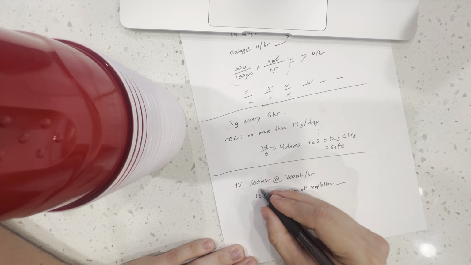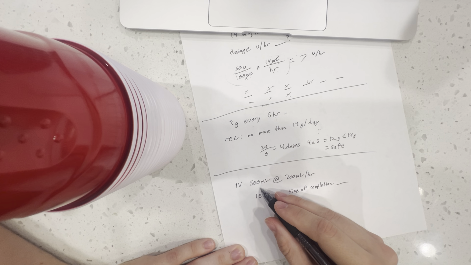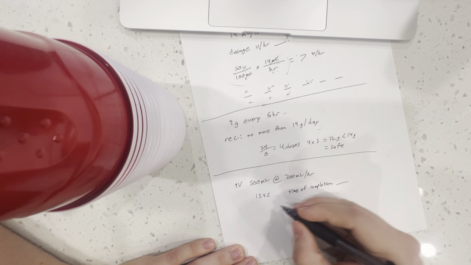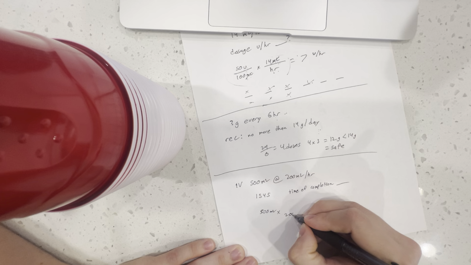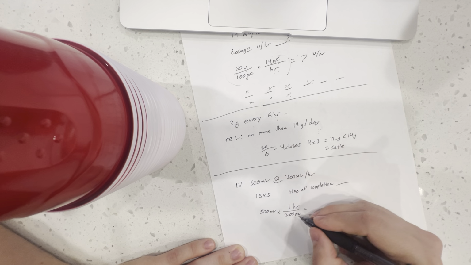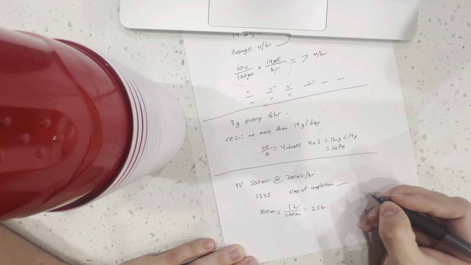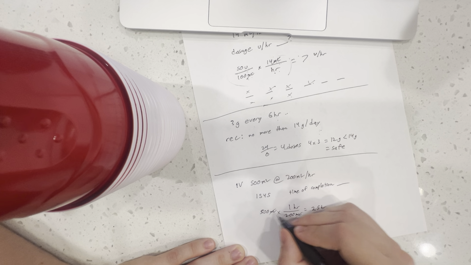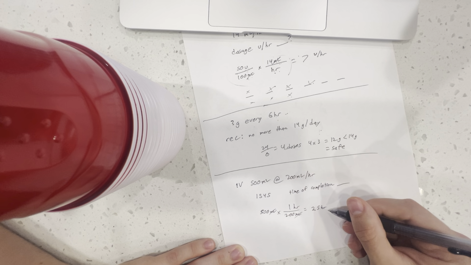So let's see, we have 500 milliliters, 200 milliliters per hour. So I can figure out, let me pause and think about this for a second. So 500 milliliters, we have 200 milliliters per 1 hour. So 500 divided by 200 equals 2.5 hours. 500 milliliters divided by 200 milliliters, cancel out the milliliters, hour, 2.5 hours. So I know that 2.5 hours later, it will be done.